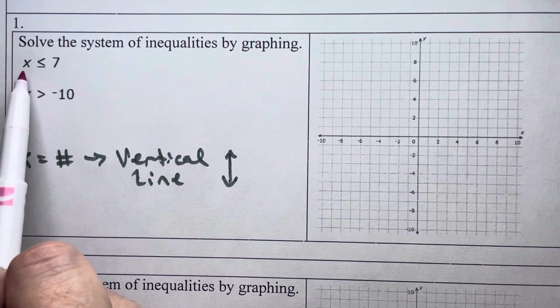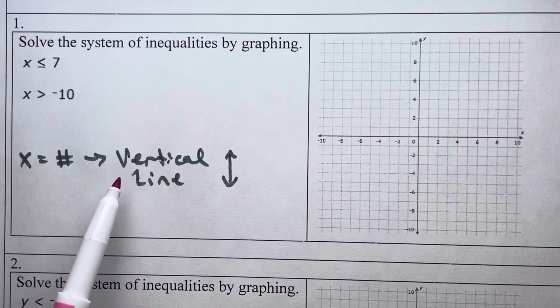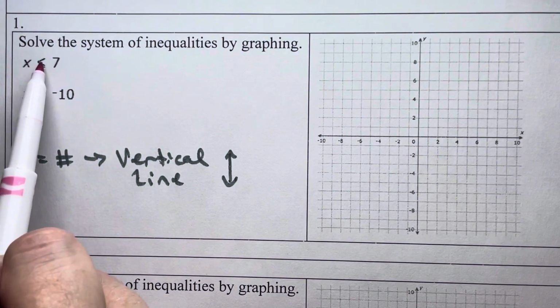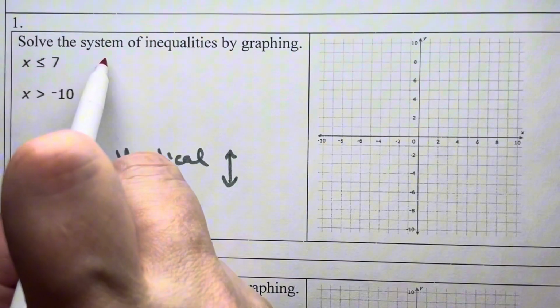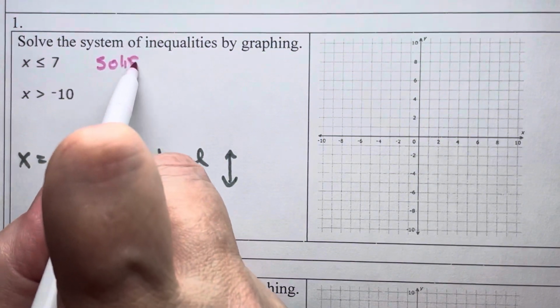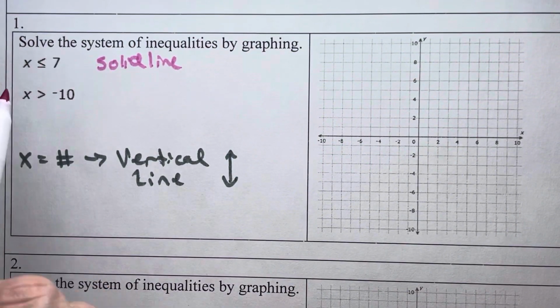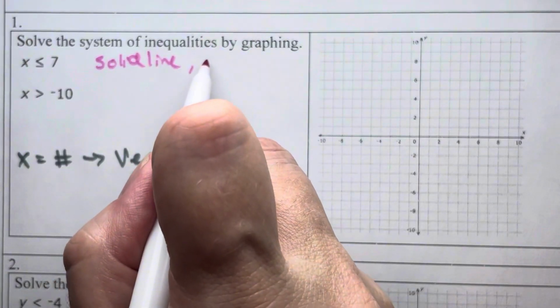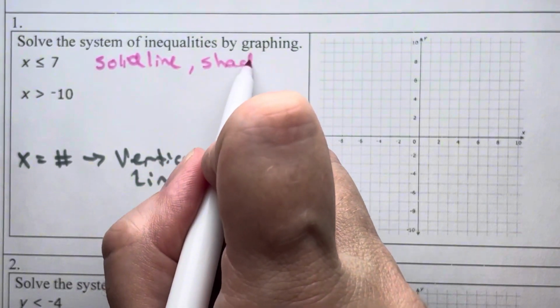So, x is less than or equal to 7. We know that this is a vertical line, and because this is less than or equal, we know this is going to be a solid line. And due to it being a less than, we are going to shade below, which will be to the negative side.